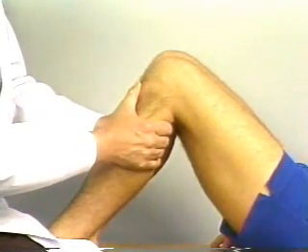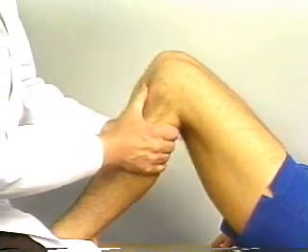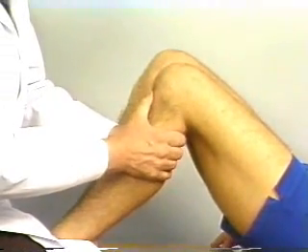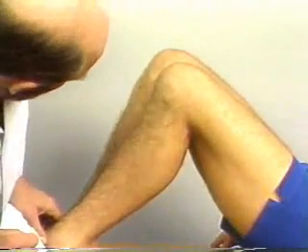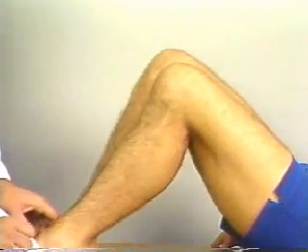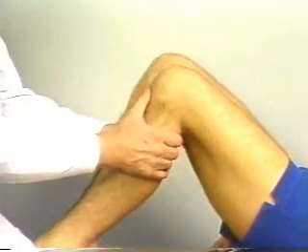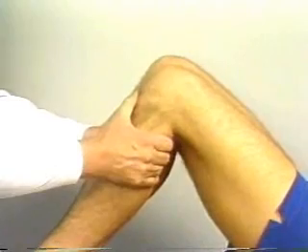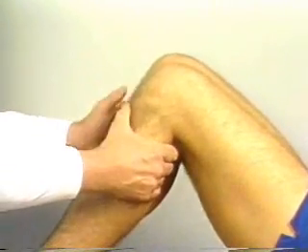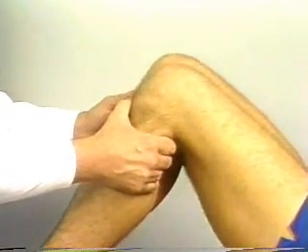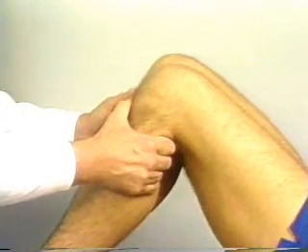The drawer tests are normally performed at the same time, but it is essential to first look for a posterior sag. If the tibia is already displaced backwards, then performing the anterior drawer test will merely reduce the posterior subluxed tibia to its normal position, and this does not indicate a torn anterior cruciate ligament.